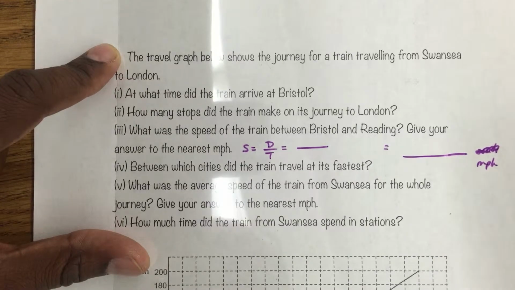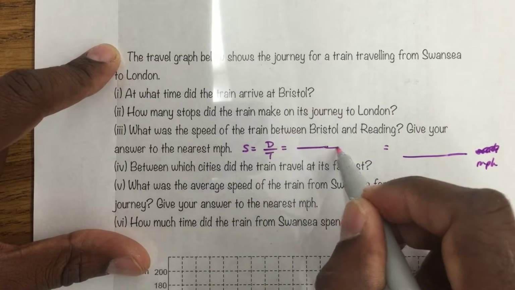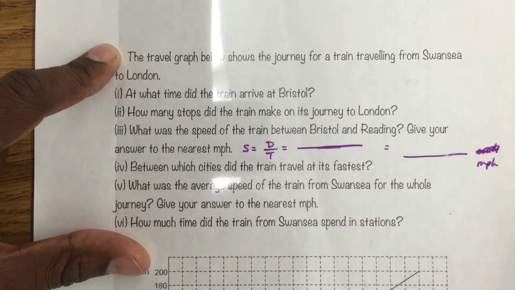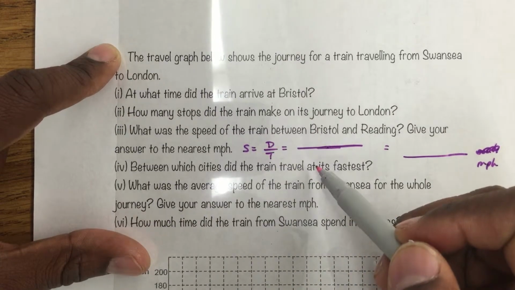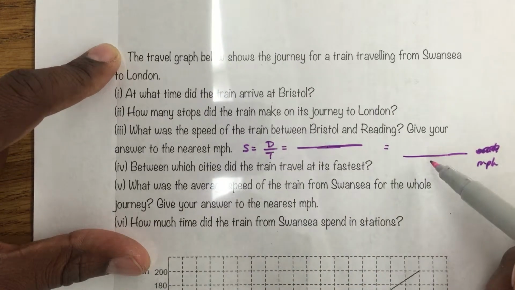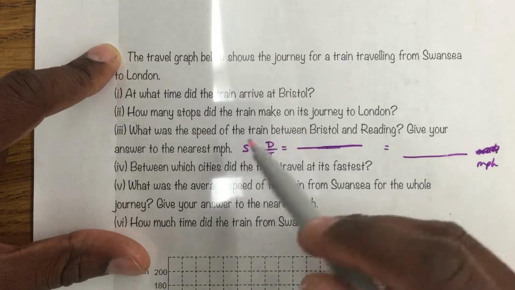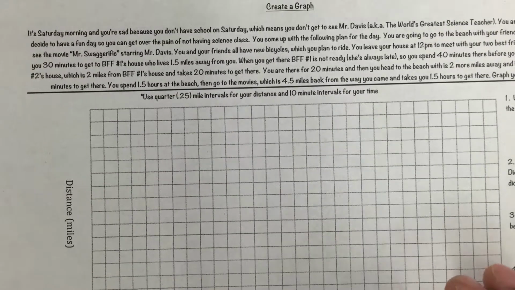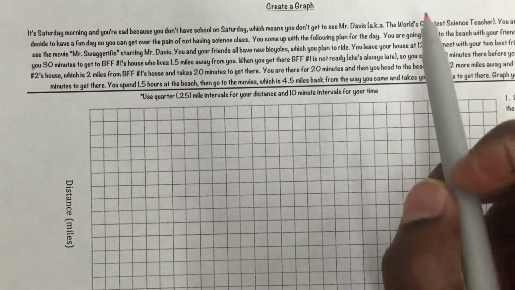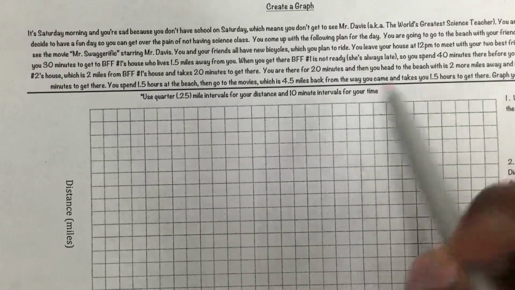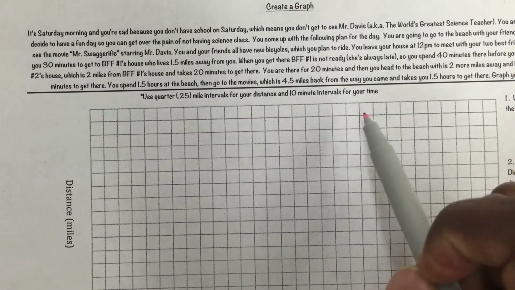Okay, so I want to see all your work written out like this: the formula, plug in the values, and then you solve. If it asks you for the speed or something like that, the same thing on this side. Now, I want you to be careful on this side. You want to read it because I've changed some of the numbers, so it's not going to be exactly the same.